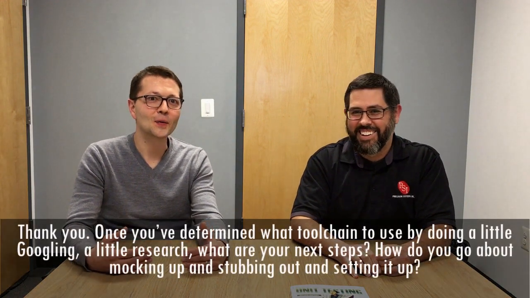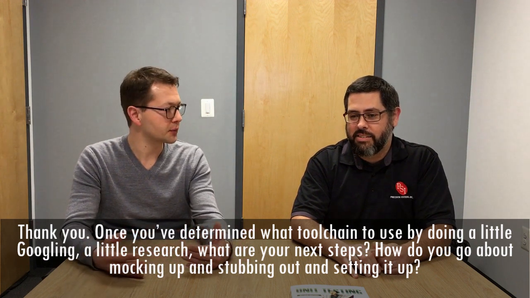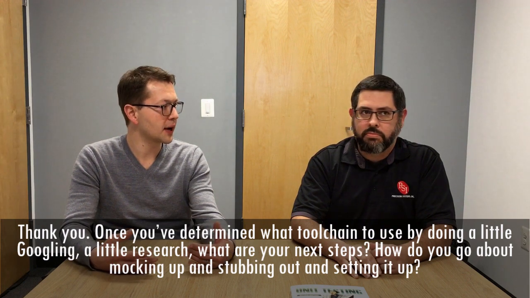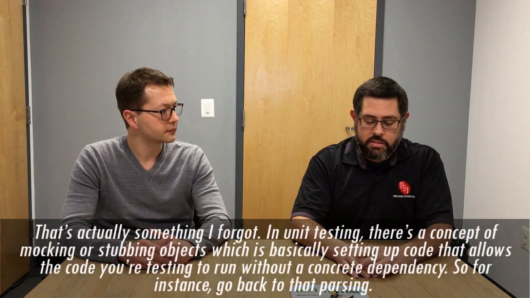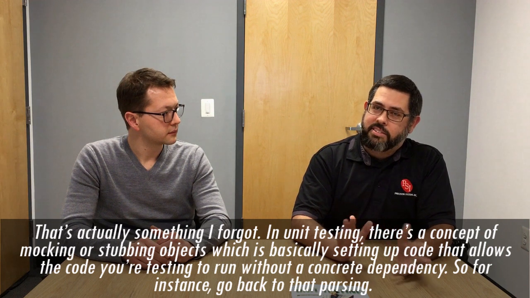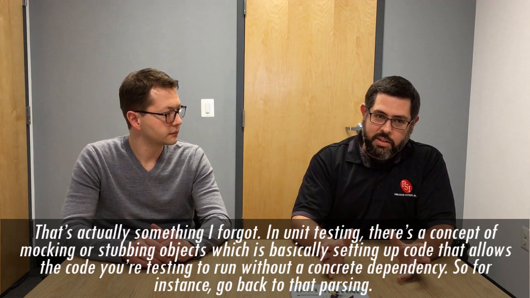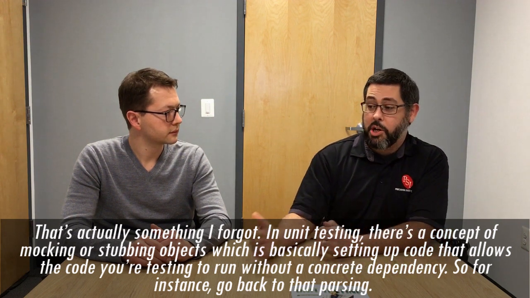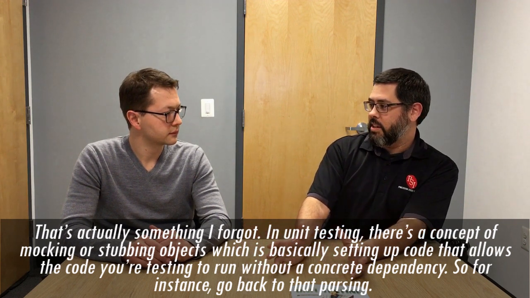Thank you. So once you've determined what tool chain you use by doing a little Googling, a little research, what are your next steps? How do you go about mocking up and stubbing out and setting it up? Oh, that's actually something I forgot. In unit testing, there's a concept of mocking or stubbing objects, which is basically setting up code that allows the code you're testing to run without a concrete dependency.